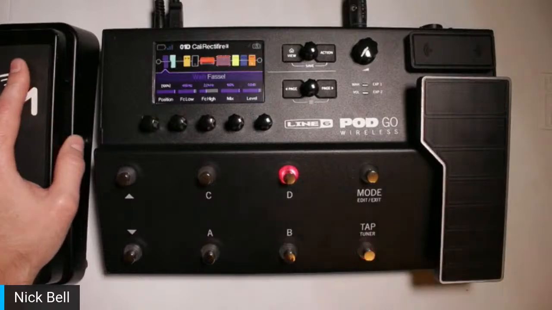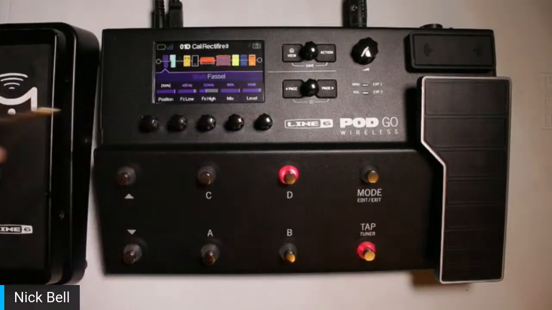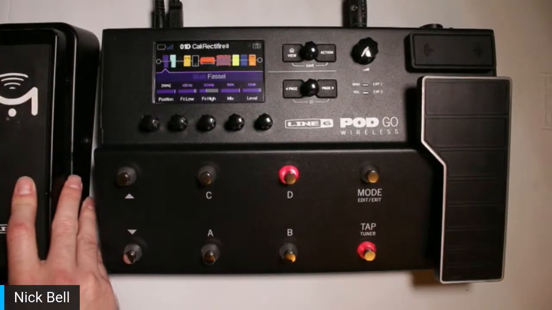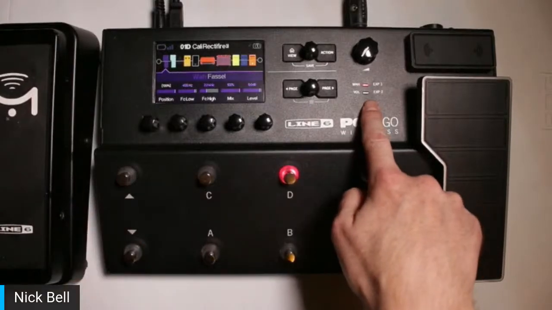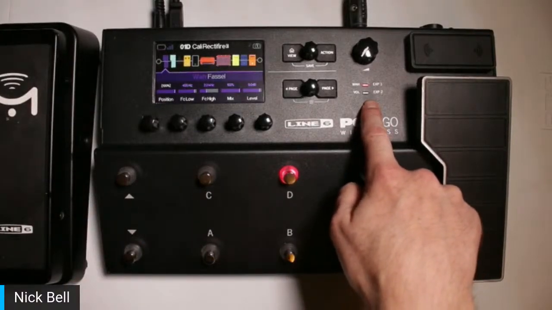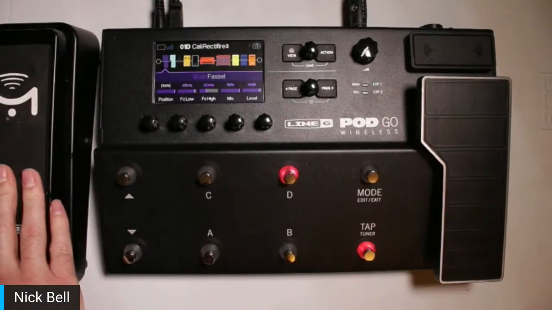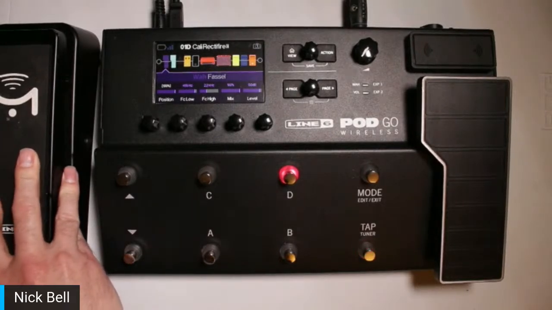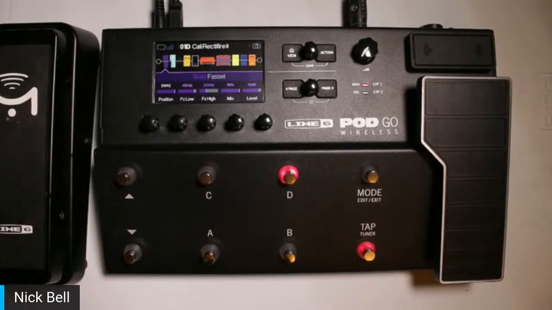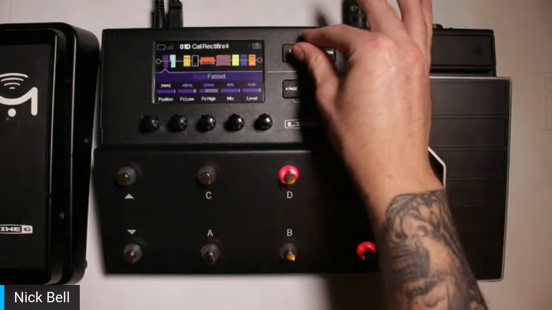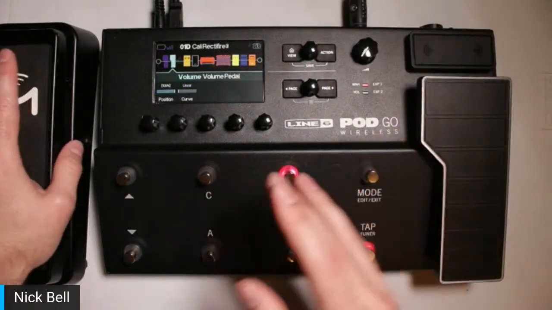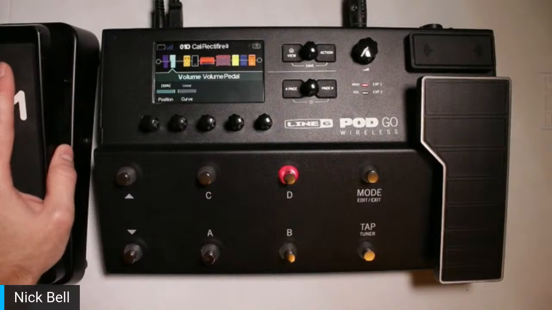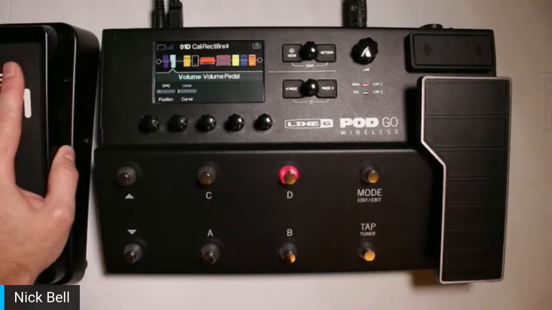So in this case, if I were to grab this cable and plug it into the expression pedal, you'll notice that the LED jumps from Expression Pedal 2 to Expression Pedal 1. I'm sure that green's a little hard to see on camera, but you'll notice that red as soon as I plug in. So now the external expression pedal automatically will start controlling volume.